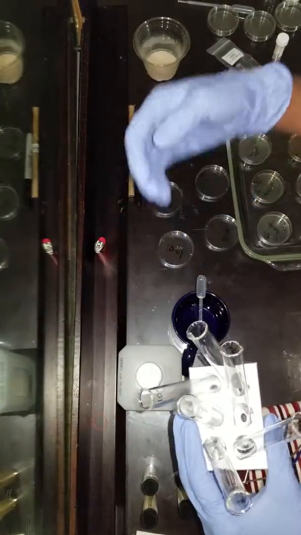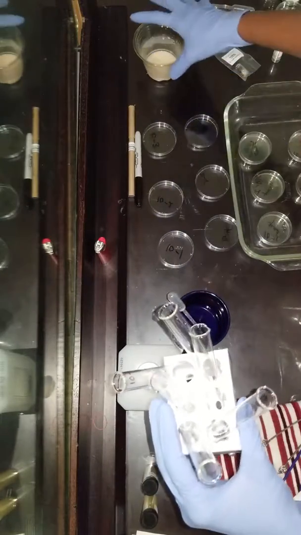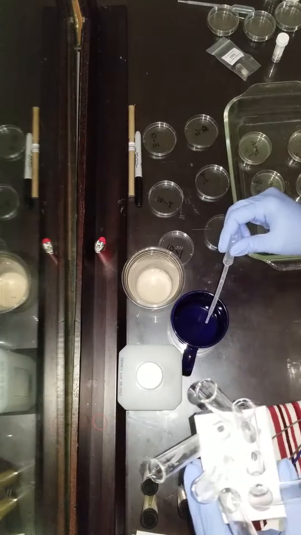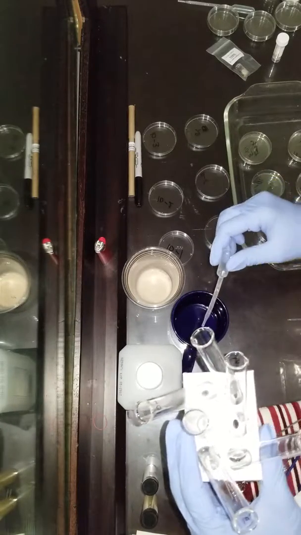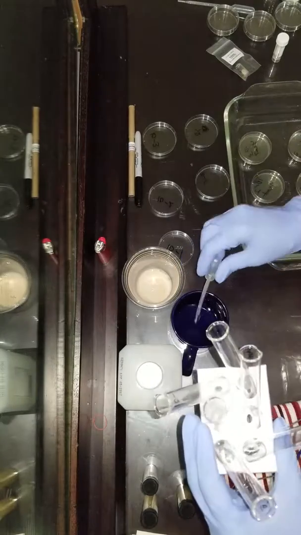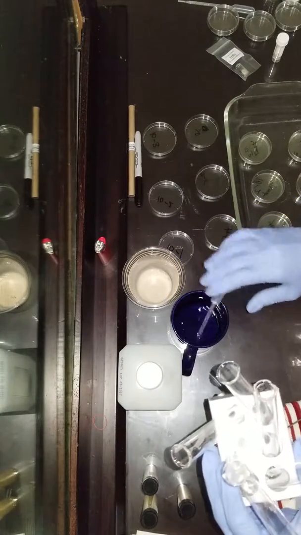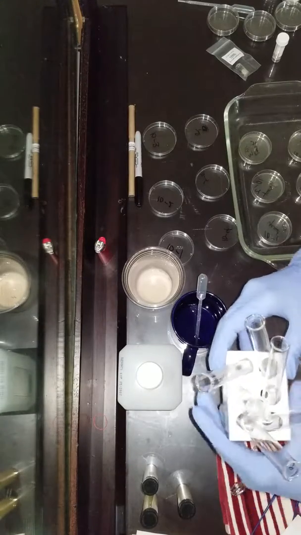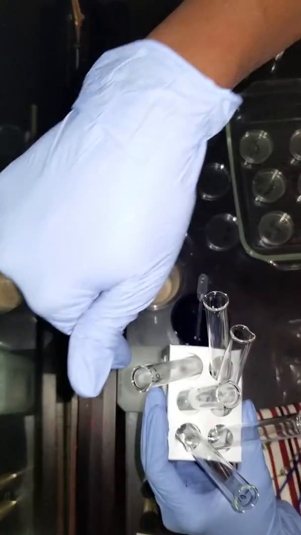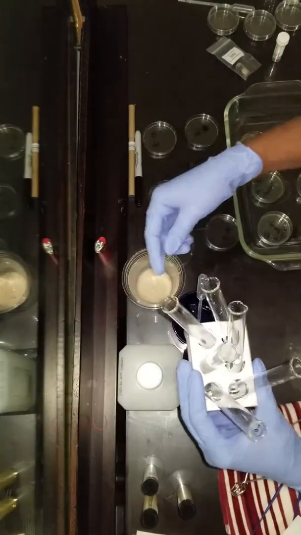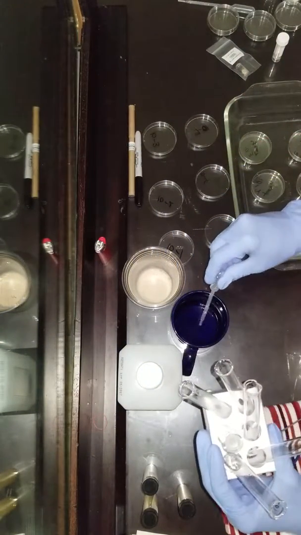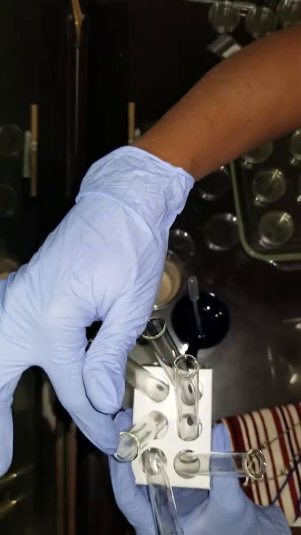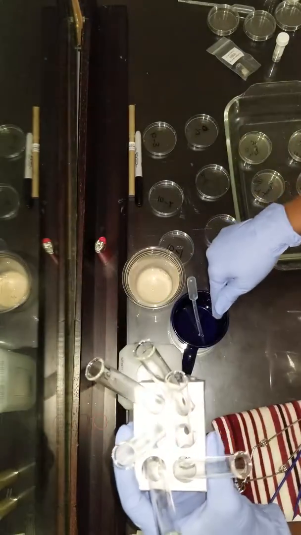And then I pipetted from the yeast solution, making sure to clean the pipette between each procedure. I pipetted 0.25 milliliters of the yeast into 10^-1. Then I cleaned the pipette. Then from 10^-1, I pipetted 0.25 to 10^-2. Then I cleaned the pipette.